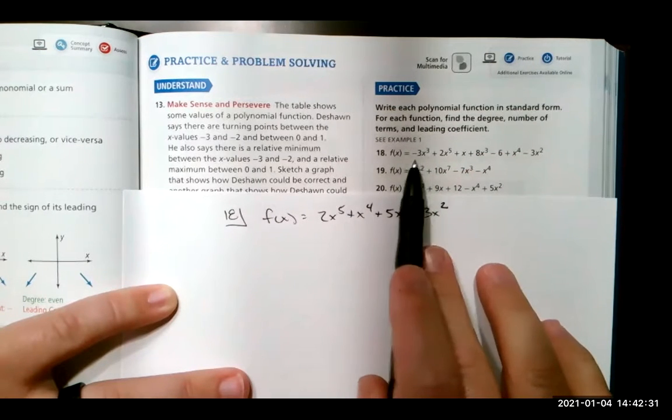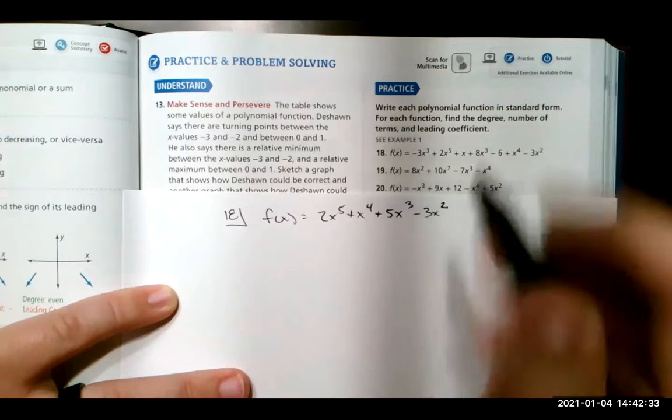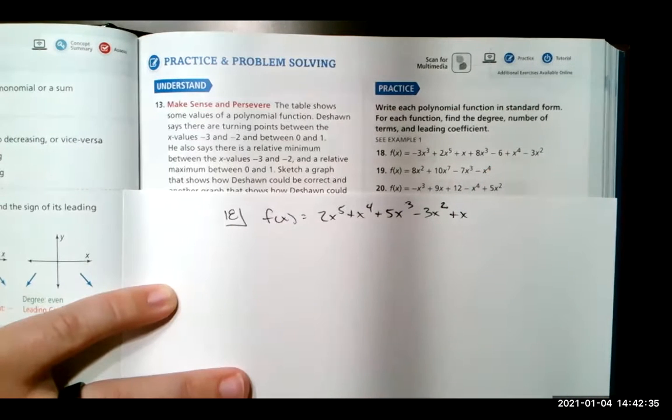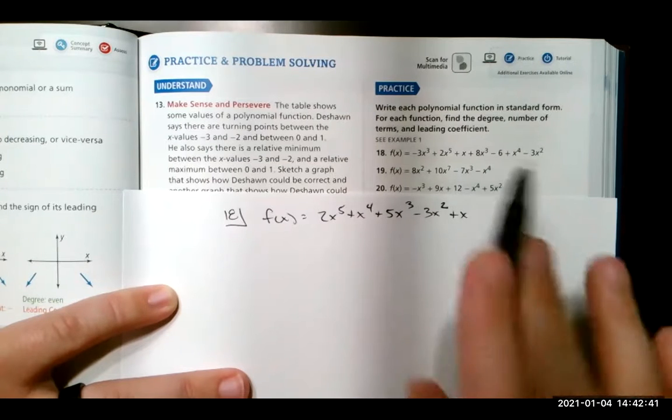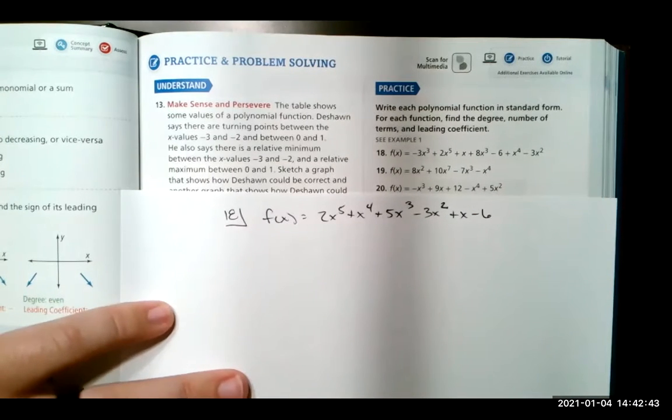Then I've got an x, bam, right there, so plus x. And then my last thing that I could possibly have is a constant, a number. Looks like I have one right there, a negative 6.